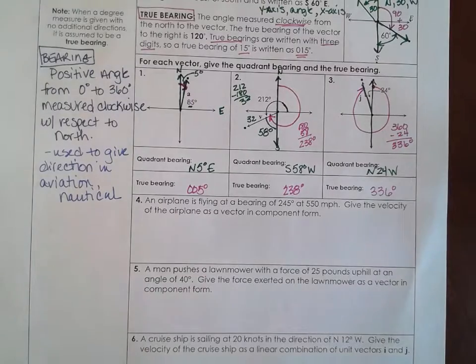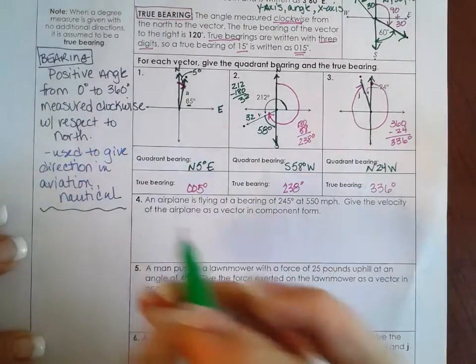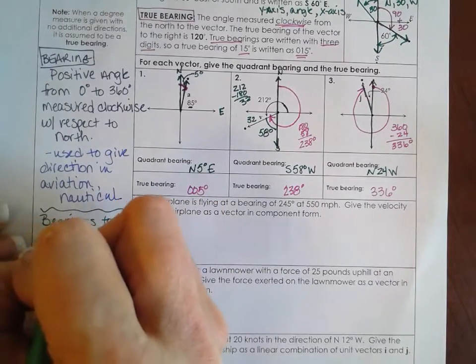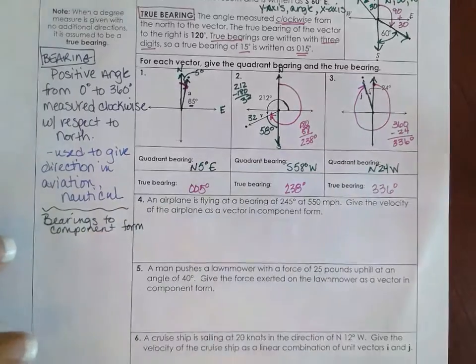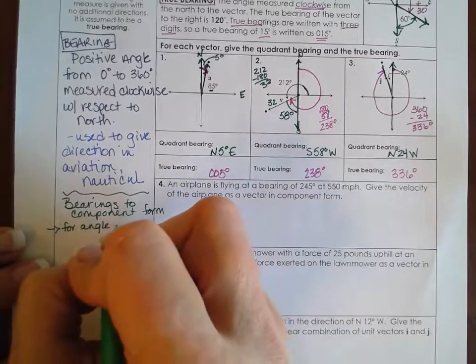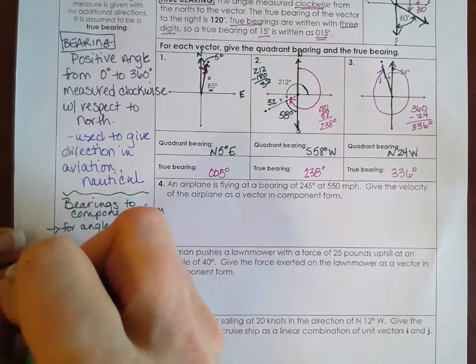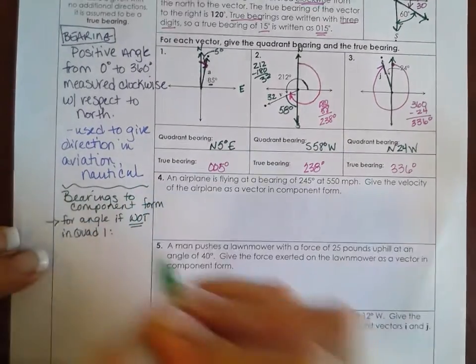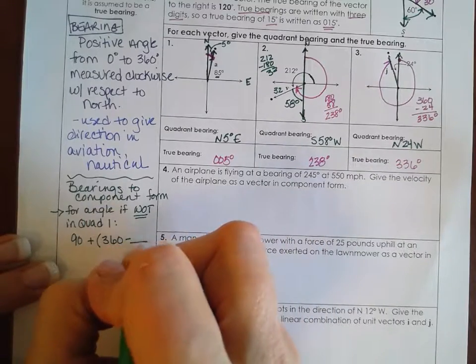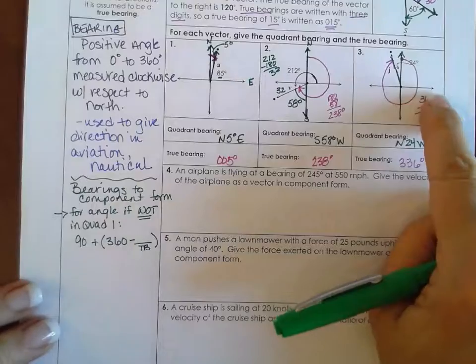Okay, so when you are putting vectors in component form, the formula for the angle, if it's not in quadrant 1, is that you subtract your true bearing from 360, kind of like what we were doing up here.